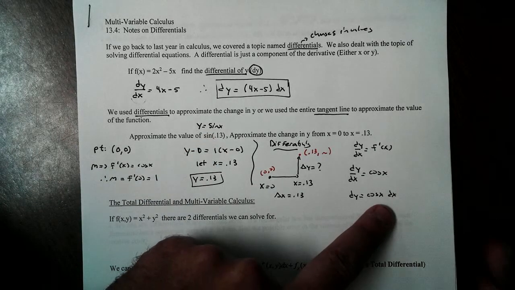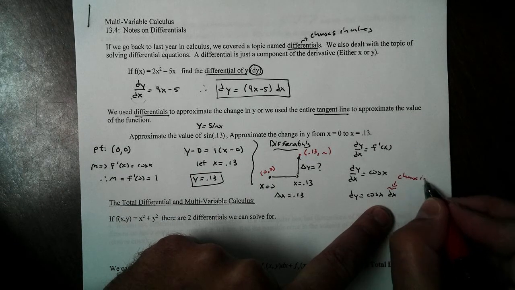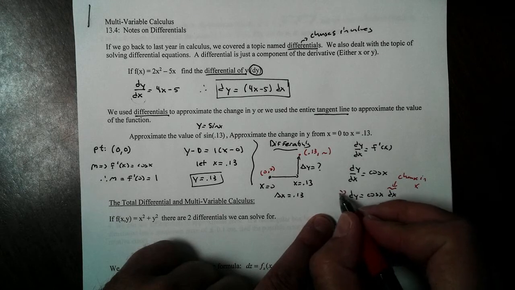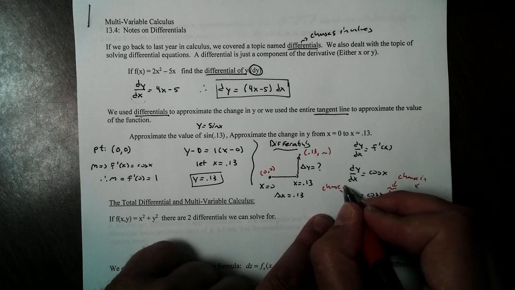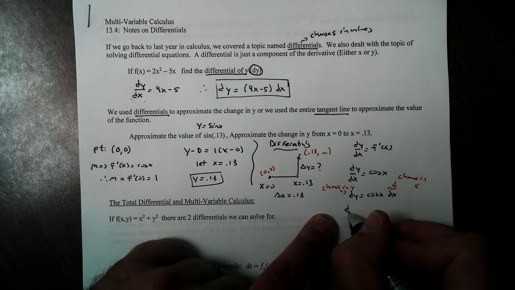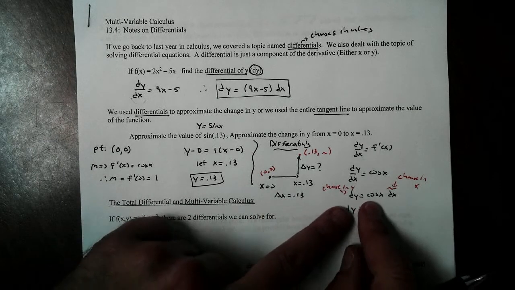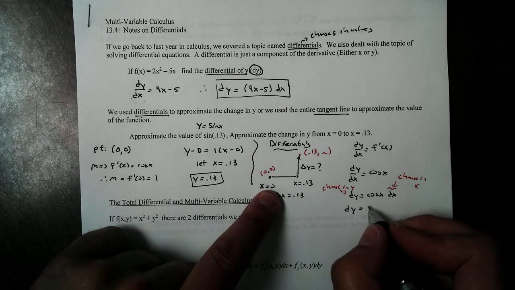Well, think about what this d stands for. This dx stands for the change in x values. The dy, that's the change in y values. So I can get my change in y values by finding the cosine. Remember, I'm going to use my known point. Cosine of 0.